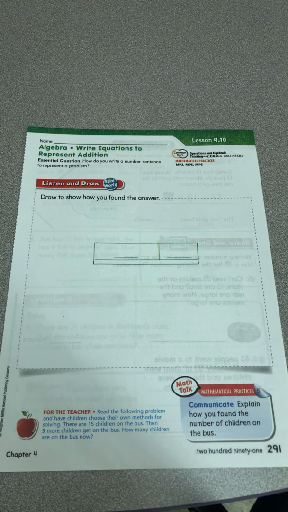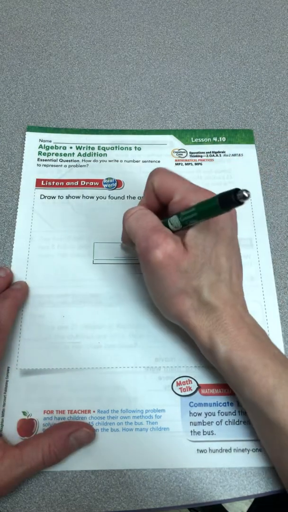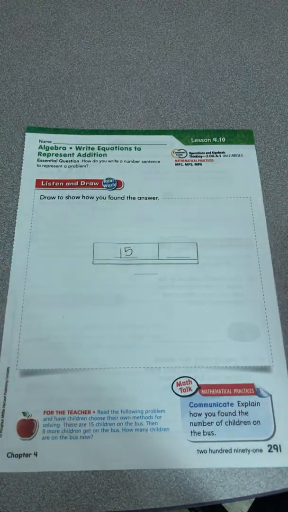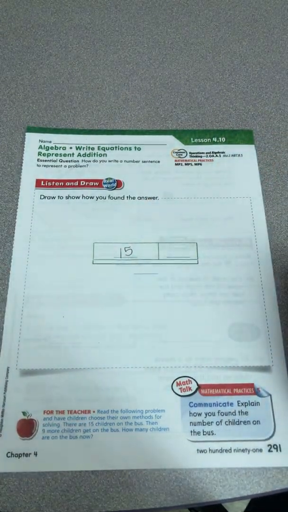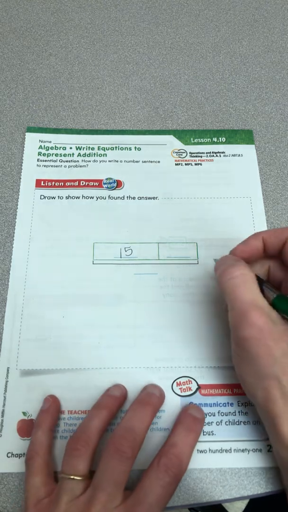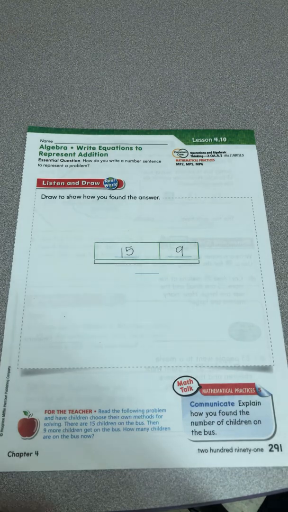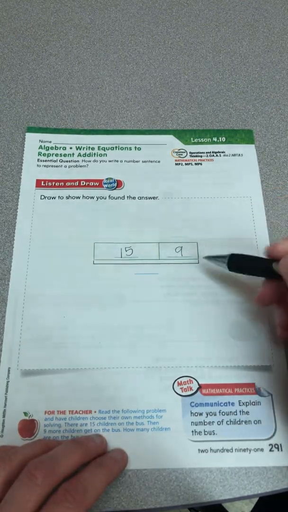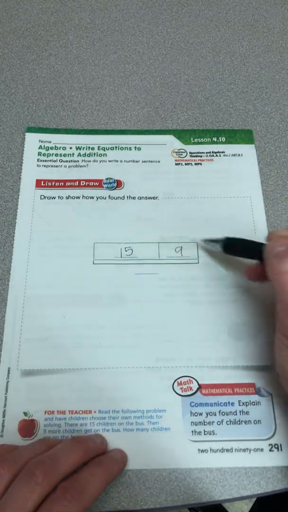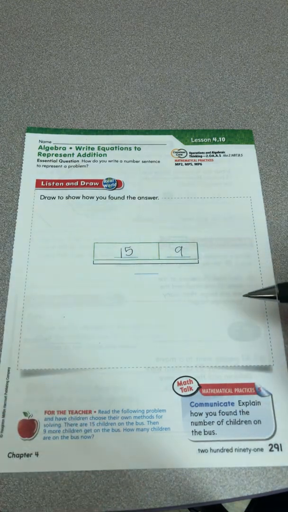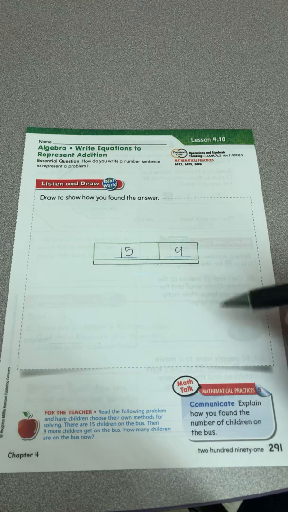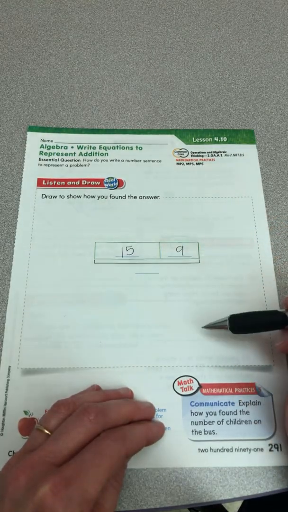As we get started here on the front page, there are 15 children on the bus. Then 9 more kids get on the bus. So I have my two groups of kids. 15 kids on the bus, 9 more get on. The question is, how many kids are on the bus now? So we need to find our total.